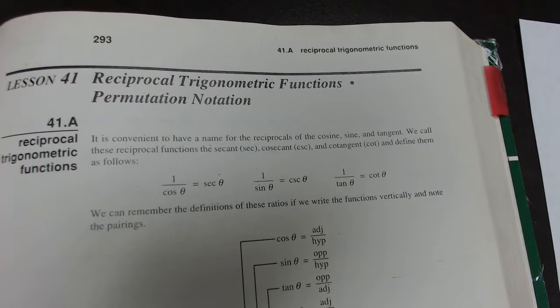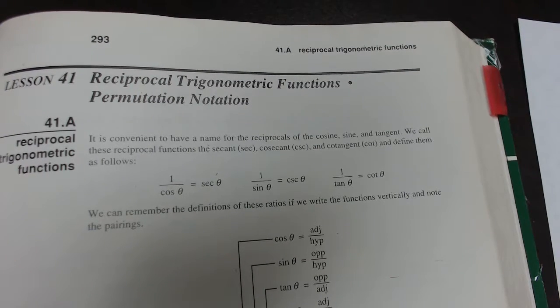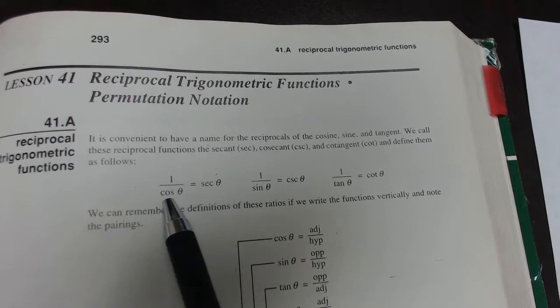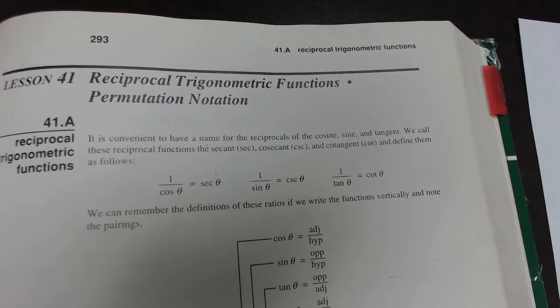Advanced Math, Lesson 41, Reciprocal Trigonometric Functions and Permutation Notation. By the reciprocal trigonometric functions, they're just talking about reciprocals of our main cosine, sine, and tangent functions. I'm going to draw that over here. So we'll start with the example of cosine.